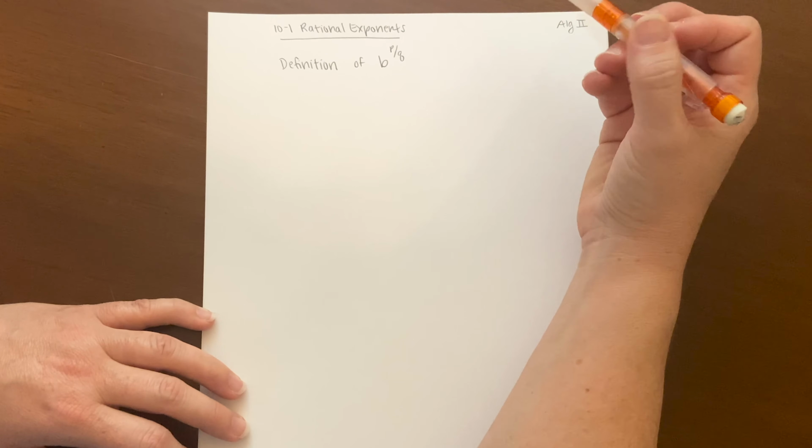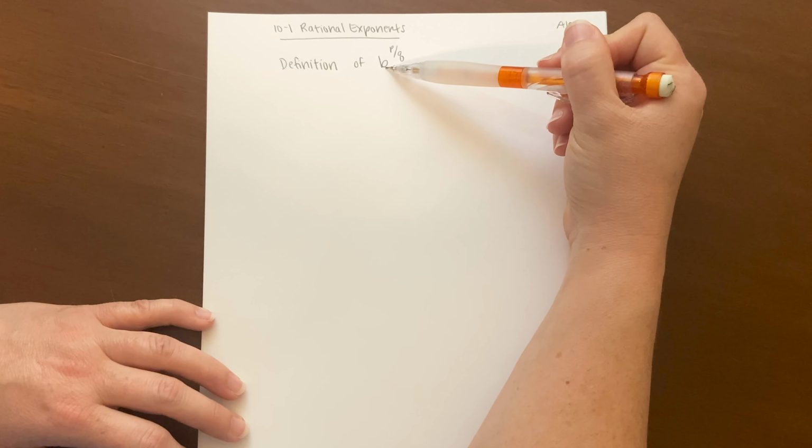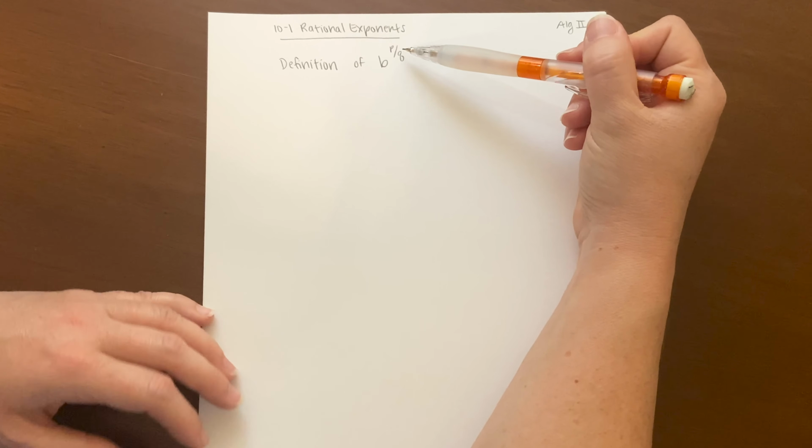All right, so the definition of a number b raised to the p over q power.